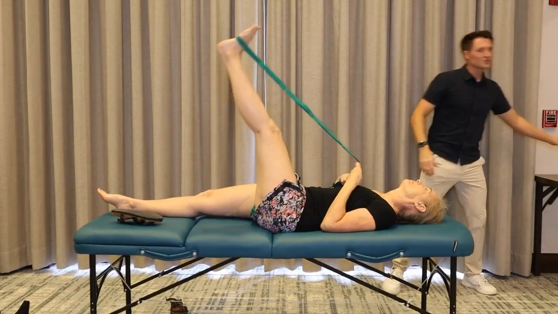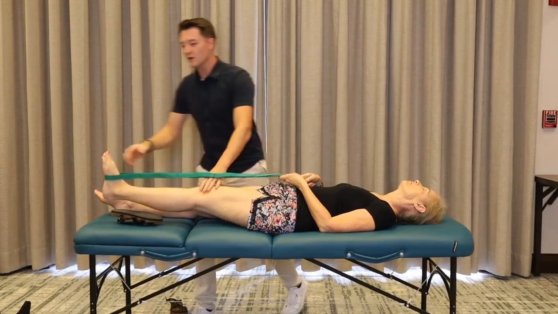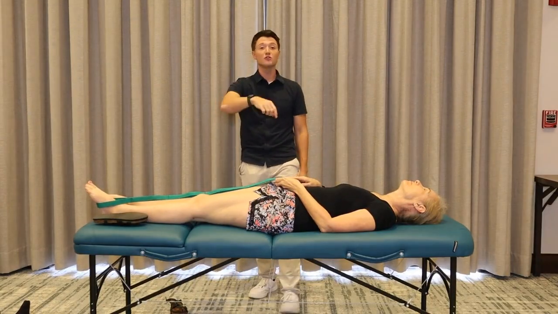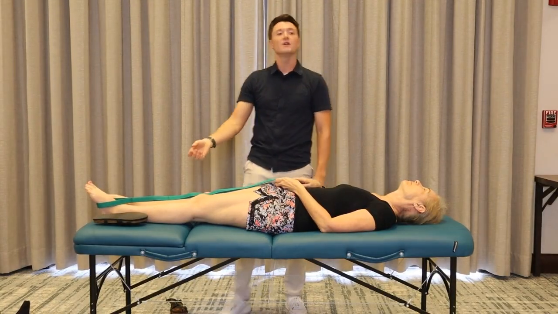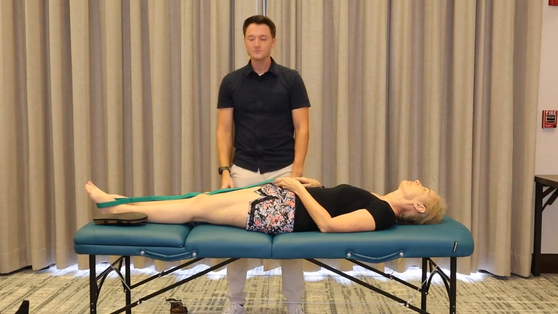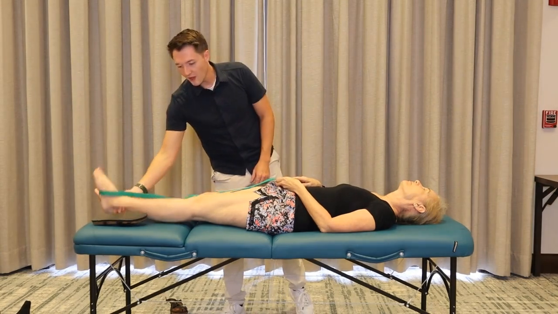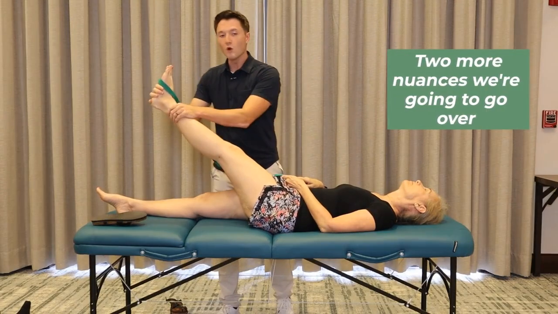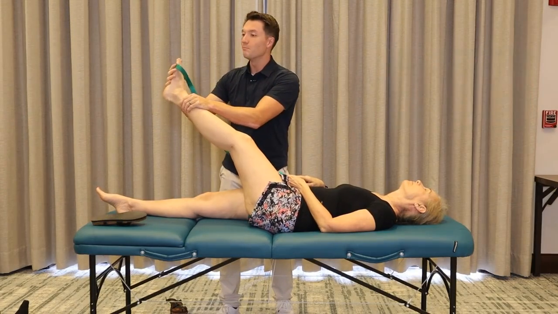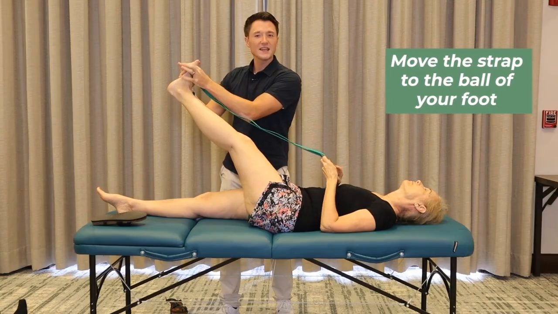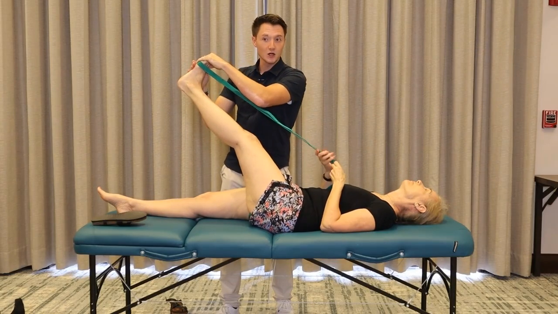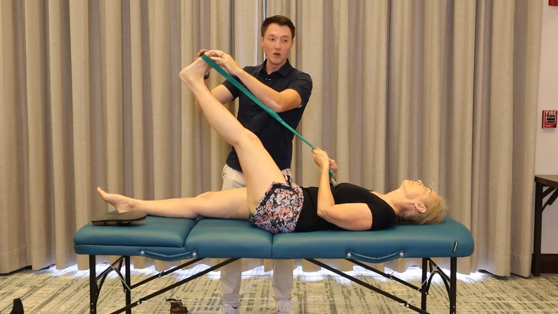All right. So, 1, we've learned the difference between the hamstring and nerve stretch. 2, we've stretched the glutes because that's where the nerve comes out of, right? Now we've mobilized the knee straight. So there's 2 more nuances we're going to go over. I want you guys to move that strap to the ball of your foot, where it feels like it's almost going to fall off your foot. Because before we had it more in the arch, now we're going to go to the ball of the foot.